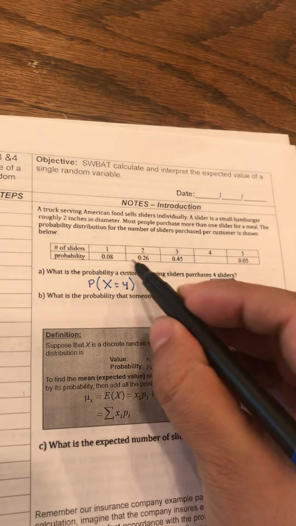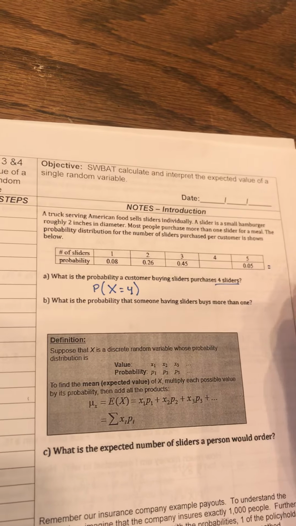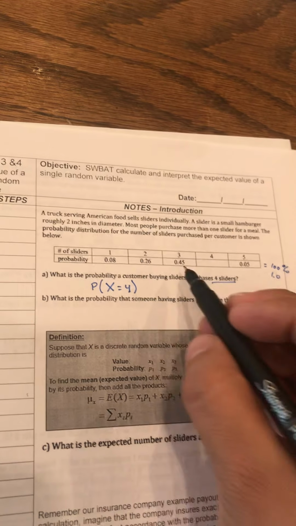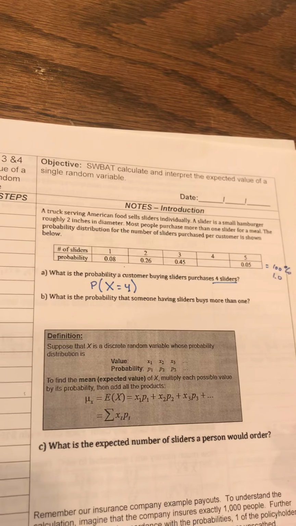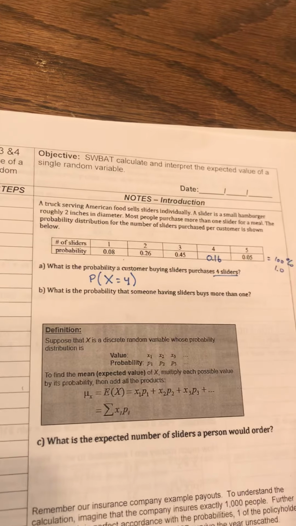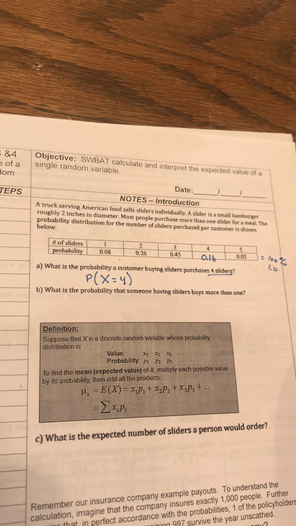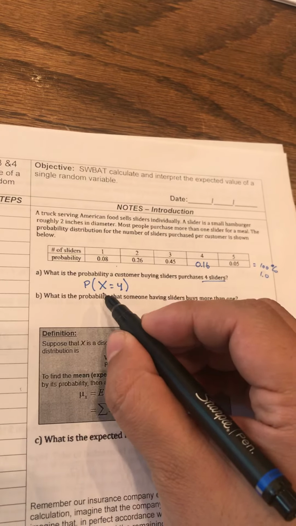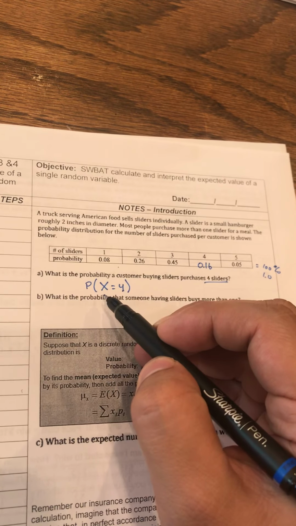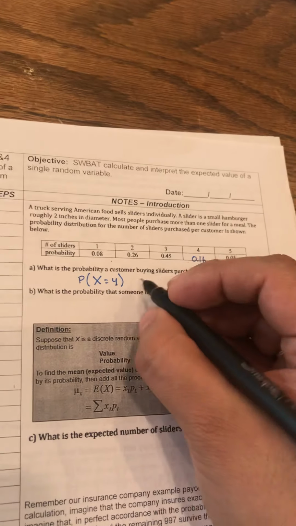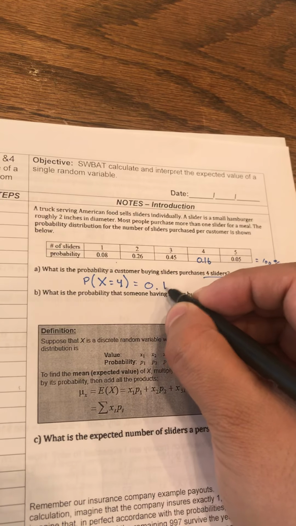Well, we know that all probability is out of 100% or 1.0. So if you add up all of them and subtract it from 1, you should have gotten 0.16. Okay, and that's our answer. What's the probability that the number of sliders, big X, that's a random variable, is equal to 4? The answer should be 0.16.